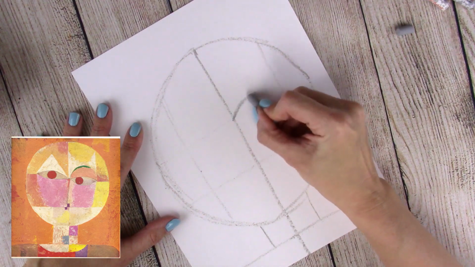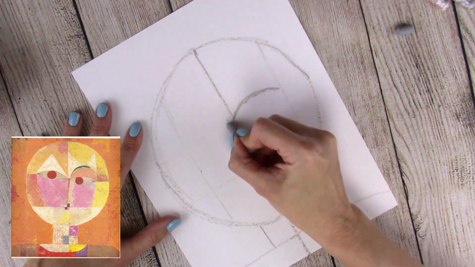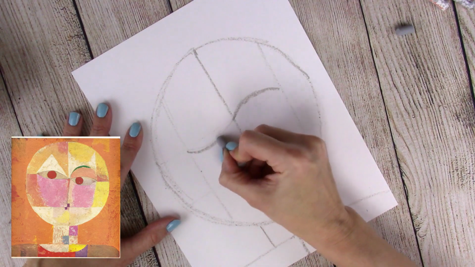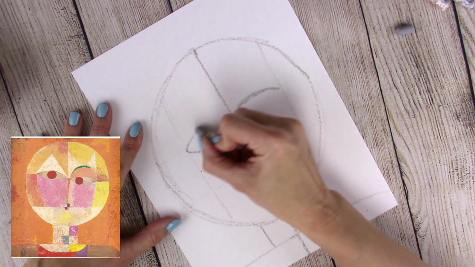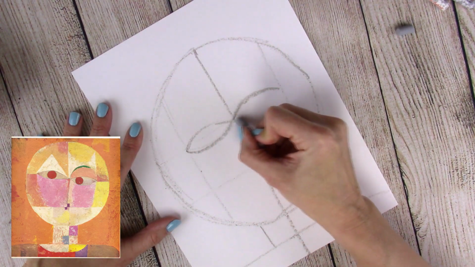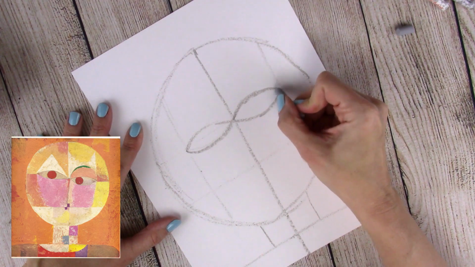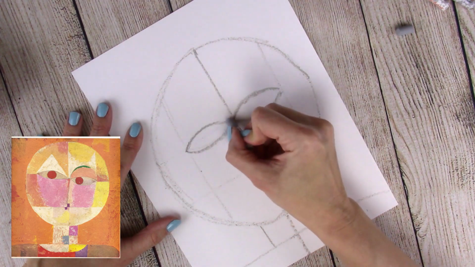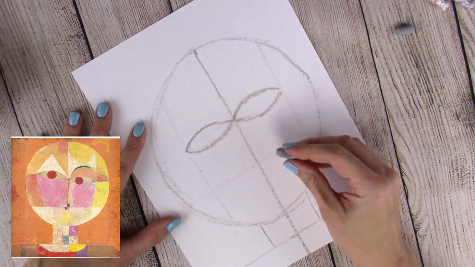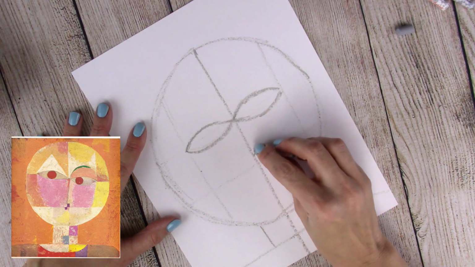One really unique characteristic of this portrait is the eyes. Real people will never have eyes that meet in the middle of their face. But I think it's kind of fun. It almost looks like a figure 8. So go ahead and use that top line of your grid to draw kind of a pointy figure 8 shape.